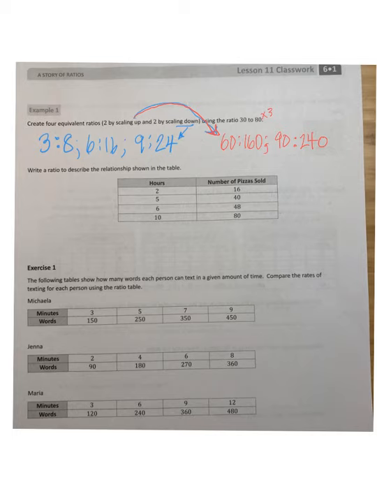Okay, then it says write a ratio to describe the relationship shown in the table. Well, 2 to 16, 5 to 40, and that's times 8, times 8, times 8.